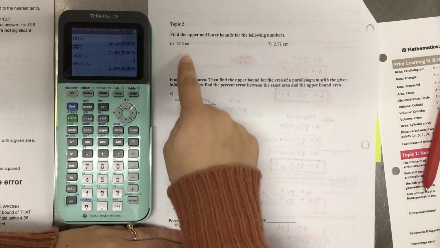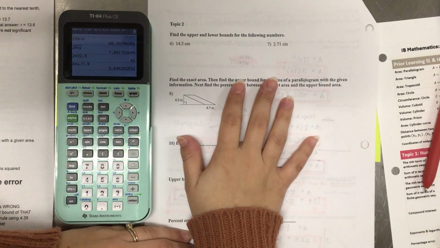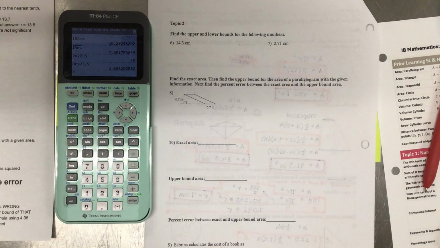Hello, and welcome back to topic 2 of that practice test review. Topic 2 is about upper and lower bounds, as well as percent error.